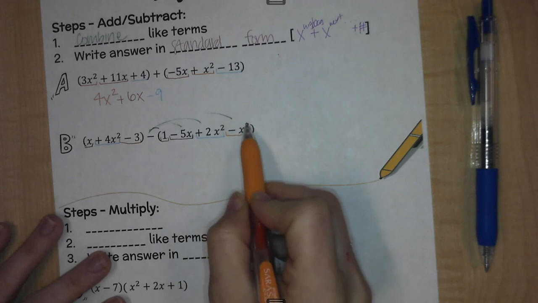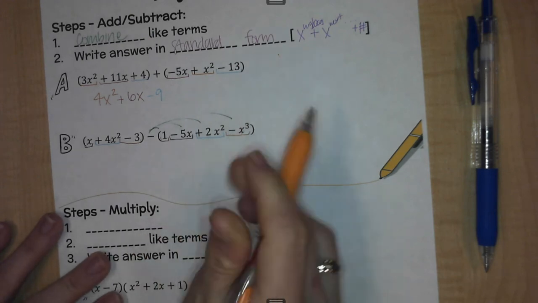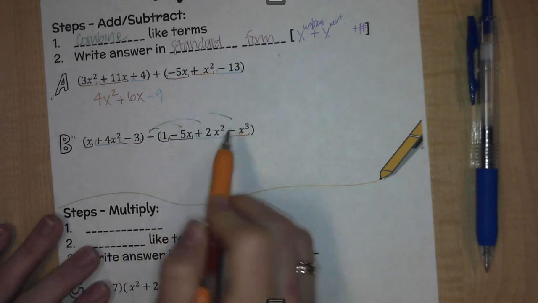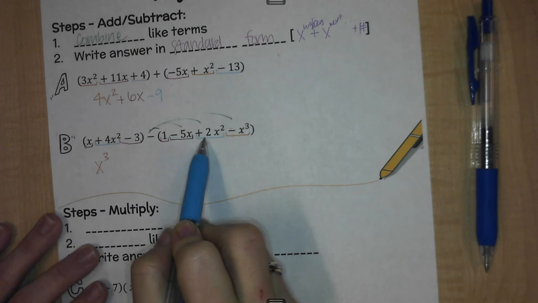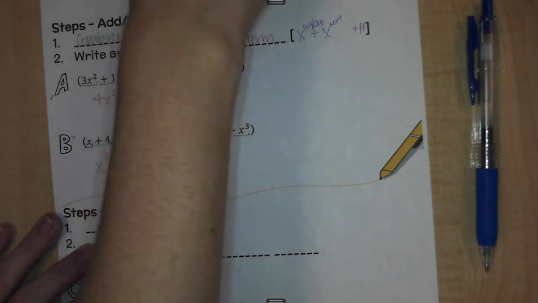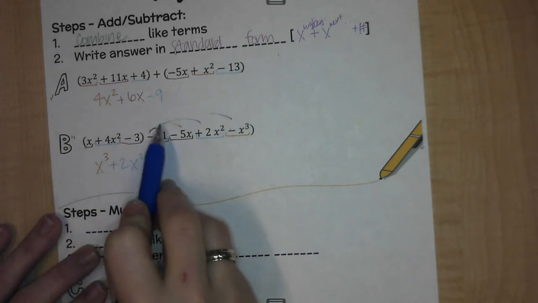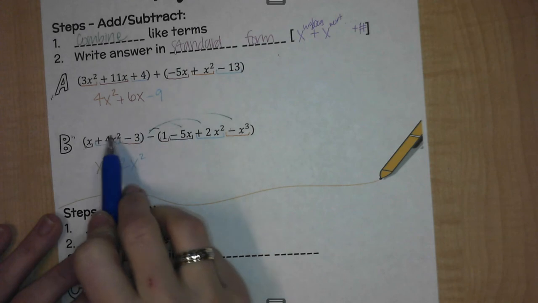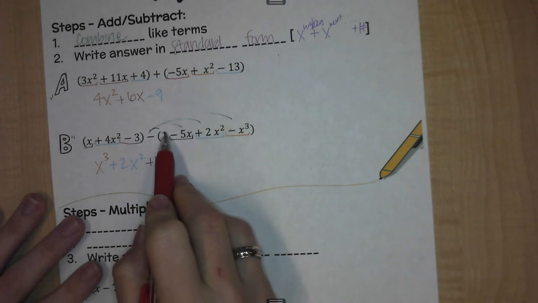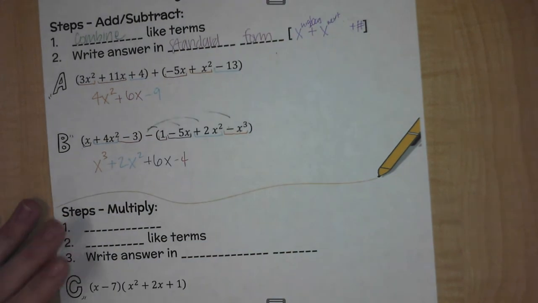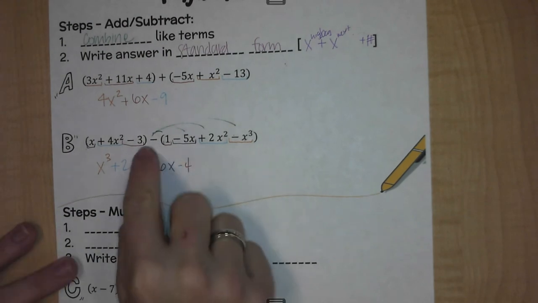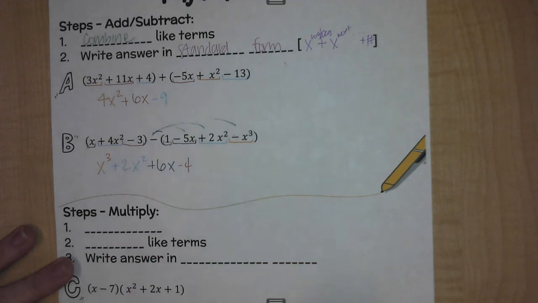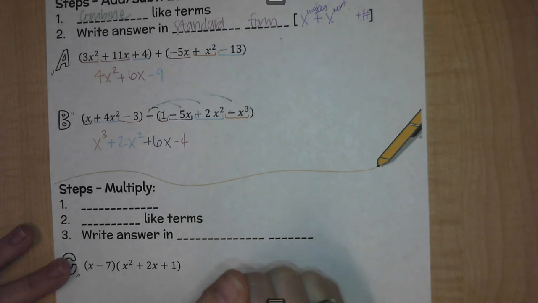So my highest degree is this x to the third. So remember, everything in the second equation, the sign changes. So this minus times this minus, so we've got positive x^3. And then we got some x squared. So we've got 4x squared minus 2x squared, so plus 2x squared. Then we have this x minus the negative 5x, so that changes that sign to plus. So it's x plus 5x, so positive 6x. Then we have negative 3 minus the 1, so that is minus 4. Again, this is just things that we have been doing. Remember, on your minus, you change the sign for all of this second equation. That's all you need to remember besides combining like terms.